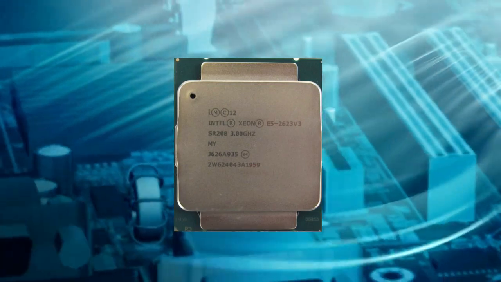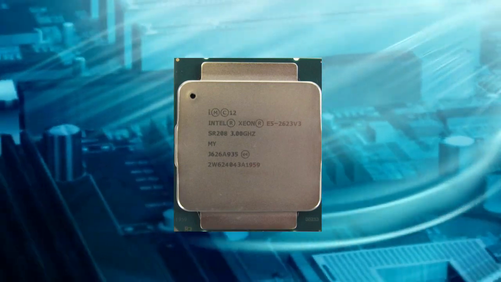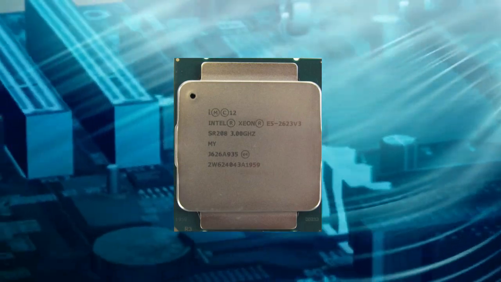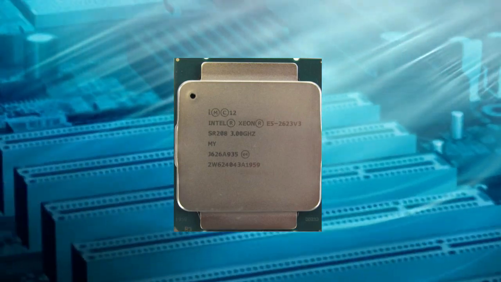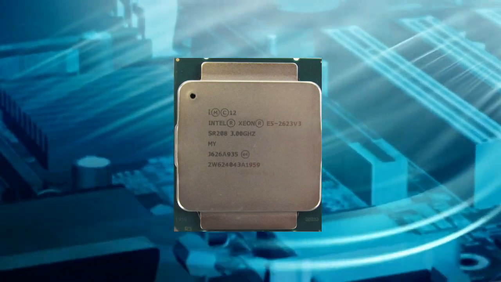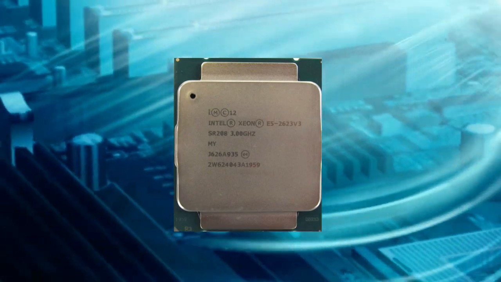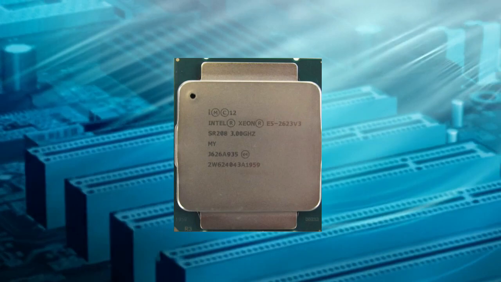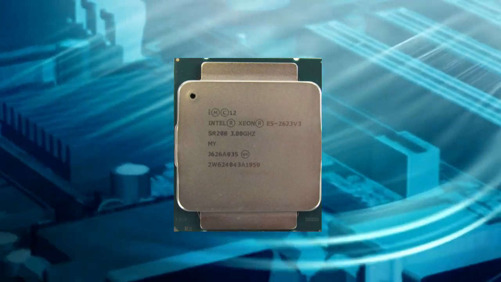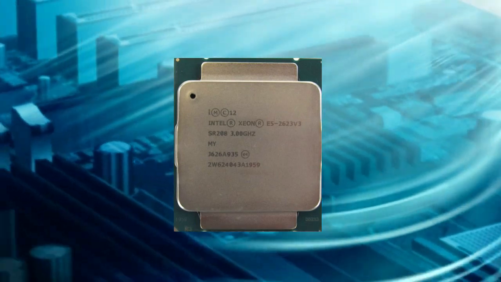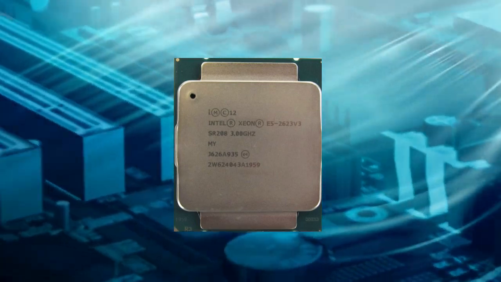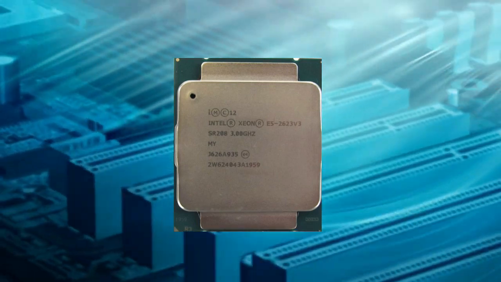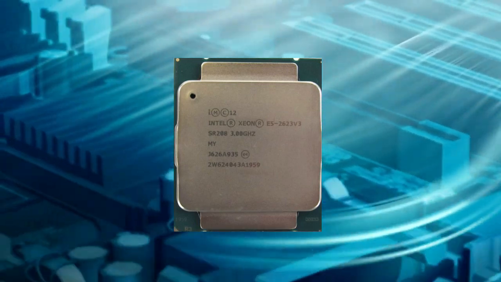Performance. In terms of performance, the Intel Xeon E5-2623v3 CPU is a strong performer, particularly when it comes to multi-threaded workloads. Its support for hyper-threading and large cache size make it well suited for tasks such as video rendering, scientific computing, and data analysis. However, it's worth noting that the CPU is now several years old, and there are newer processors available that offer better performance and efficiency.